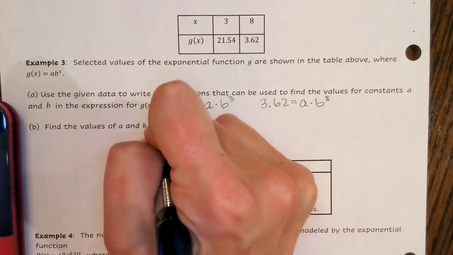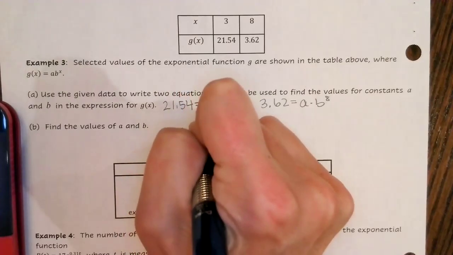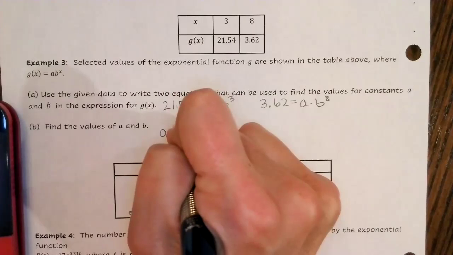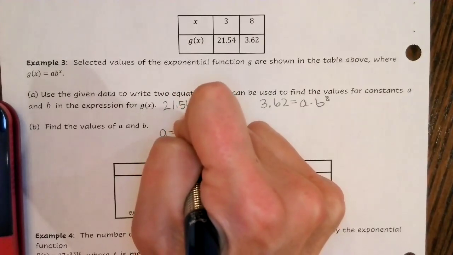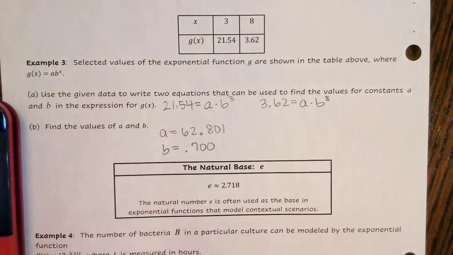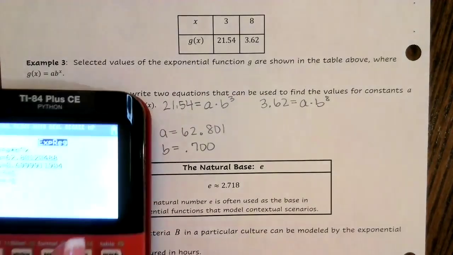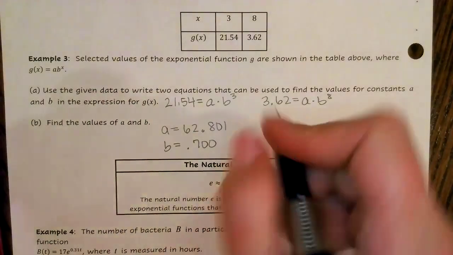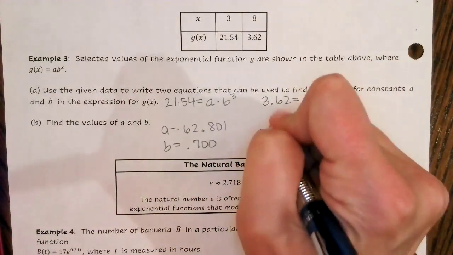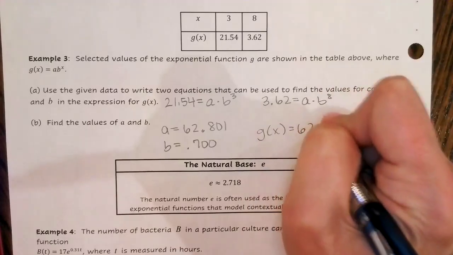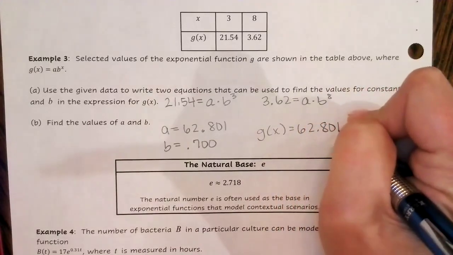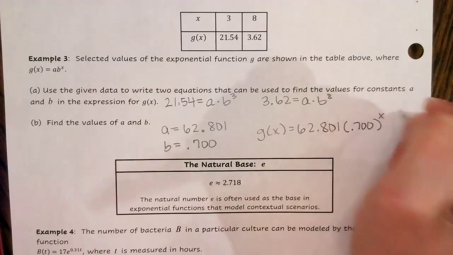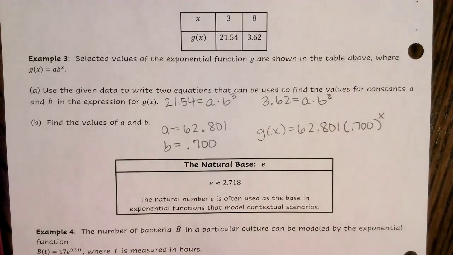And so we would say A is equal to 62.801, and B is equal to 0.700, since this was 0.999 there. If you wanted to write the equation, we would say g of x is equal to 62.801 times 0.700 to the x power.